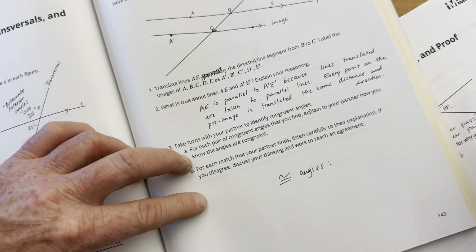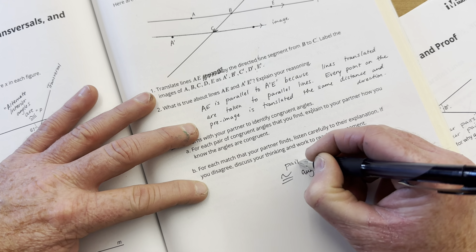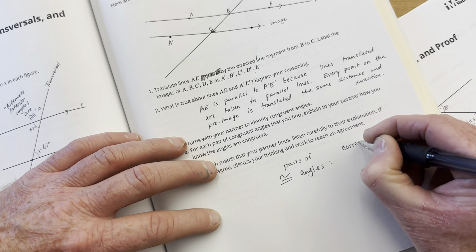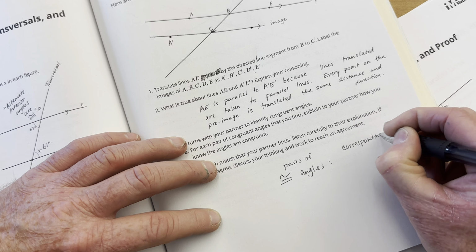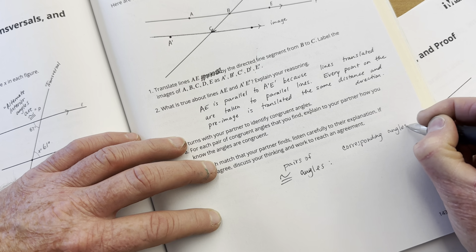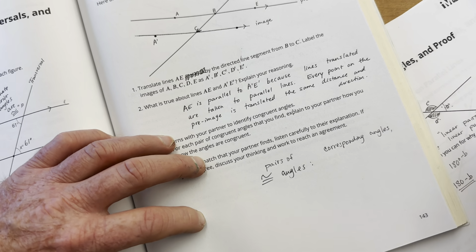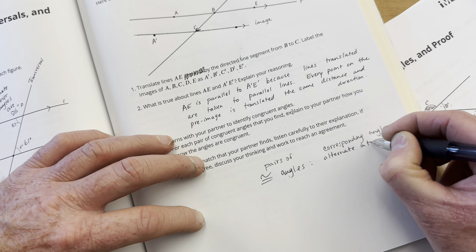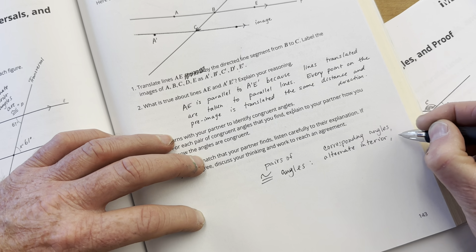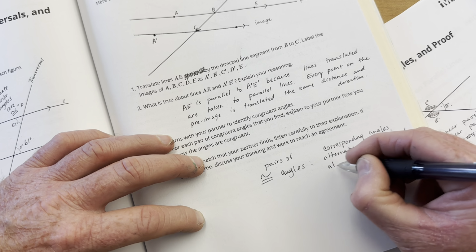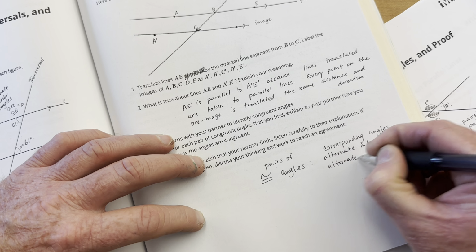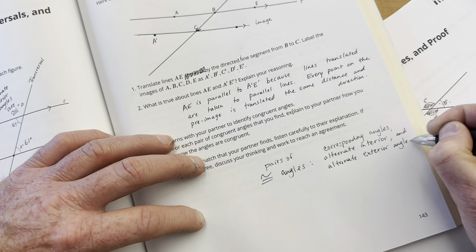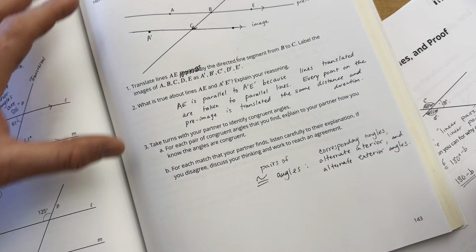So the pairs of congruent angles will include corresponding angles, alternate interior, and alternate exterior angles. So you got to find them on this.